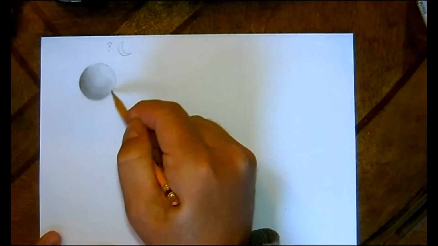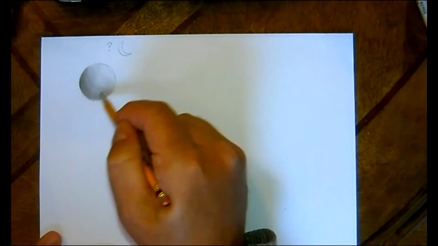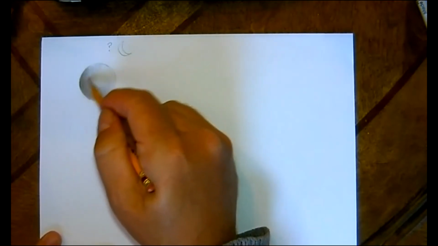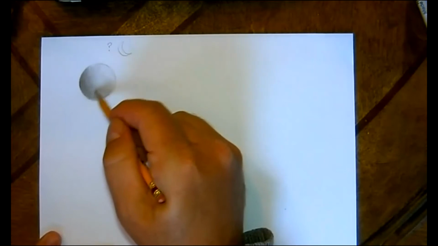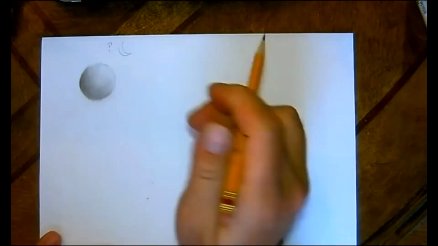But it should have a nice dark side. Welcome to the dark side. And a light side, and try to make it as smooth as possible.